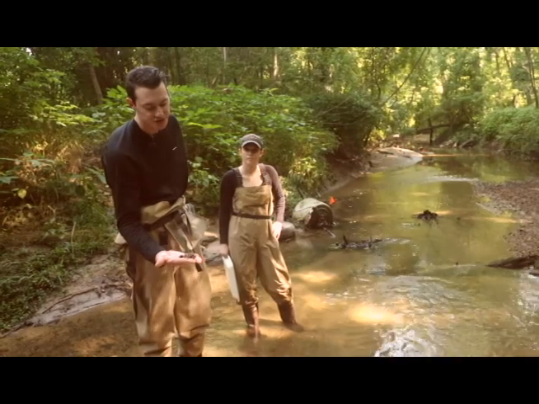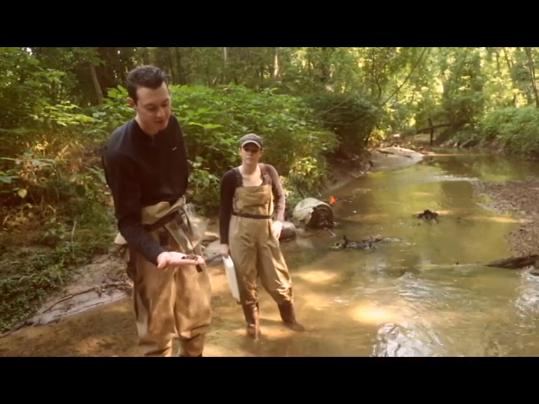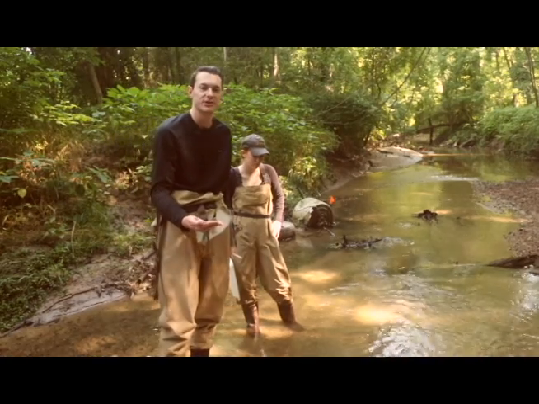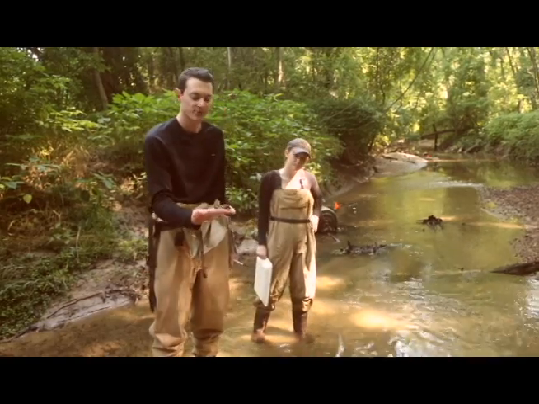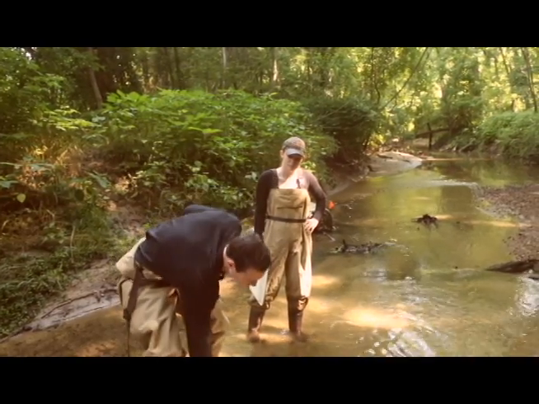And silt is just dirt. It looks like it's grayer or blacker. You can't rub it between your fingers and feel the grain of it like you can sand. It's a lot smoother. So for here, it's mostly sand and gravel, not much silt coverage.